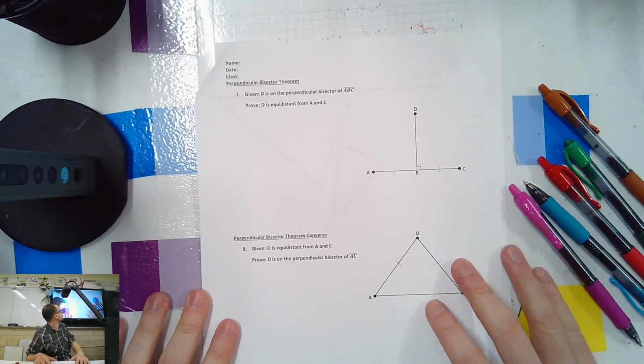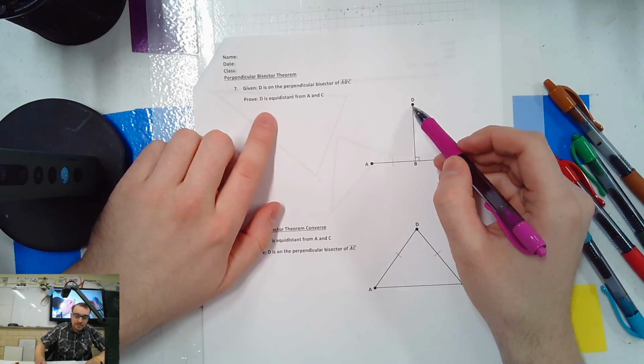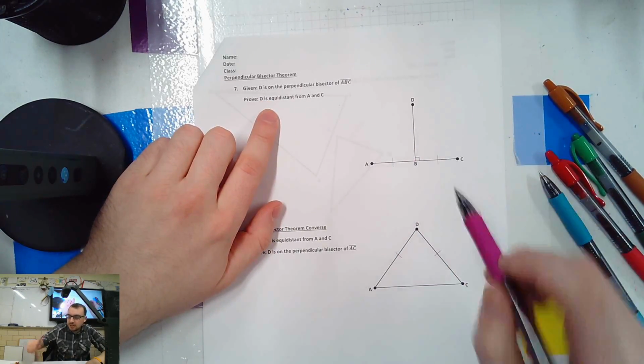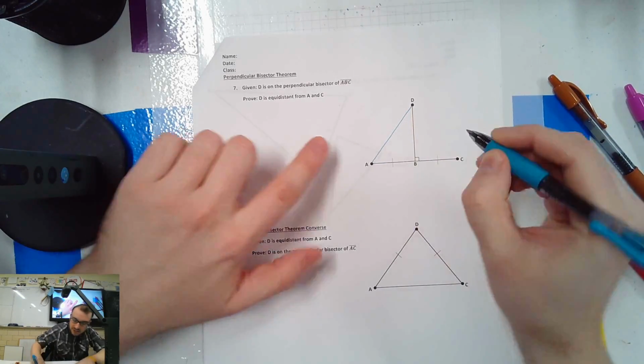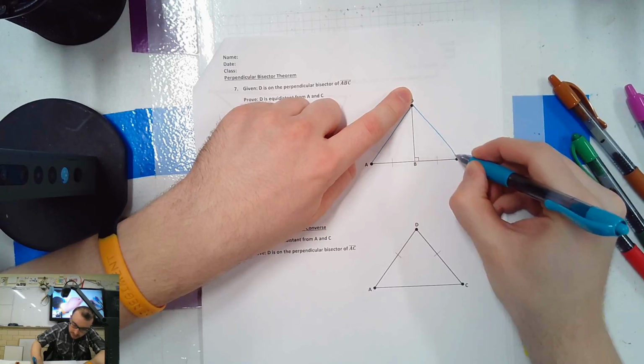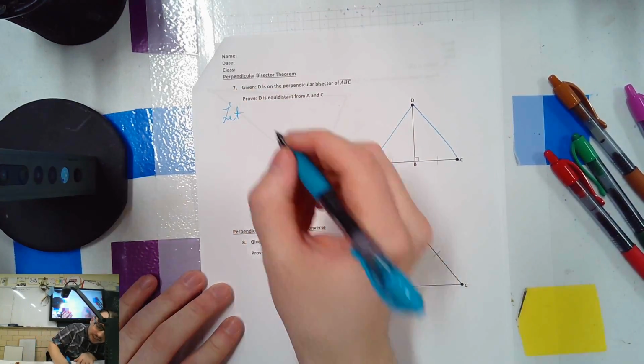Moving on. Cool. Perpendicular bisector theorem. All right. So it says D is on the perpendicular bisector, right? Prove that it's the same distance from A and C. Well, first off, we're going to draw in these lines so we can prove that it's the same distance. That is a really good straight line. So let AD and CD exist.